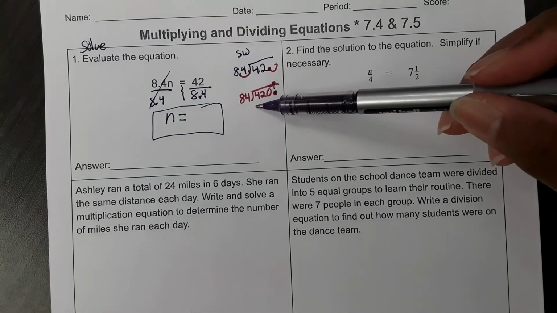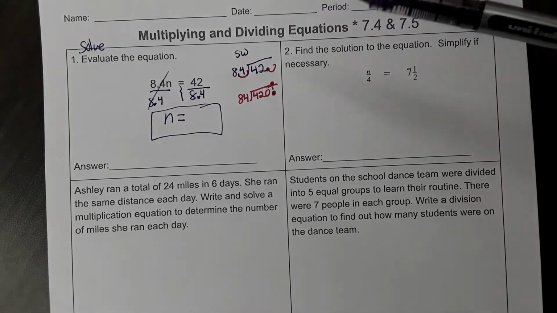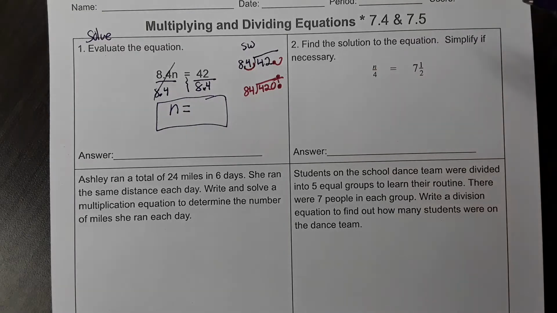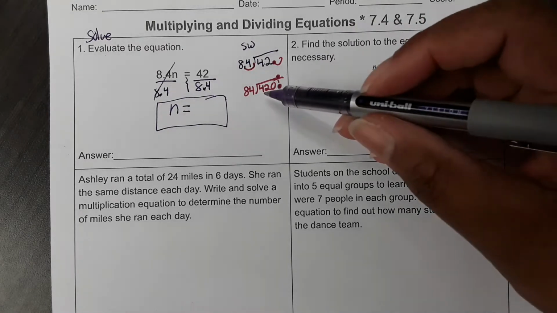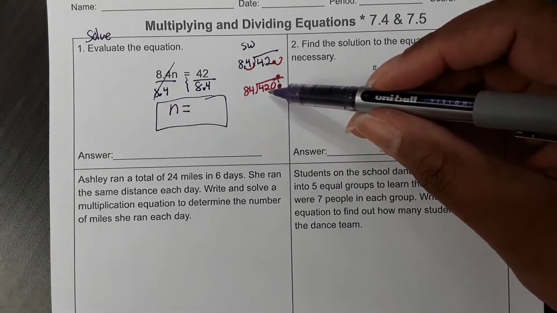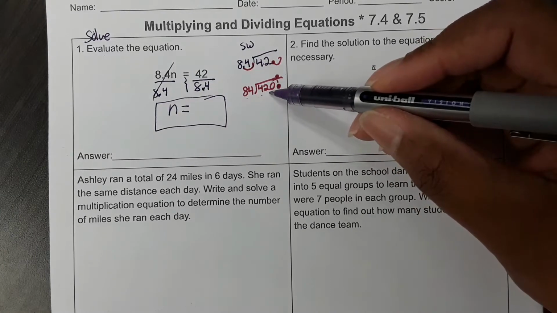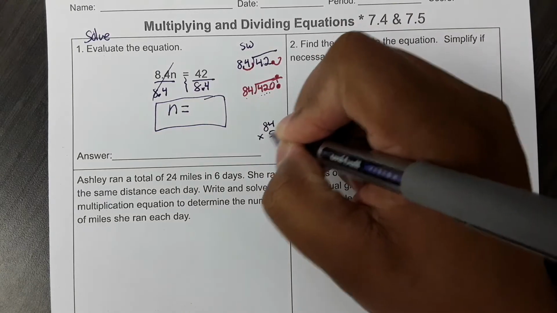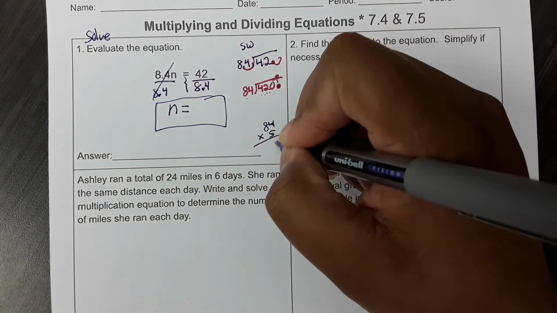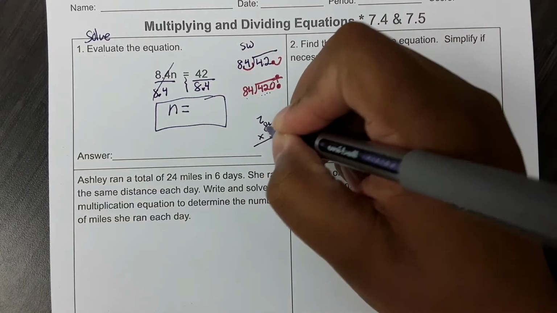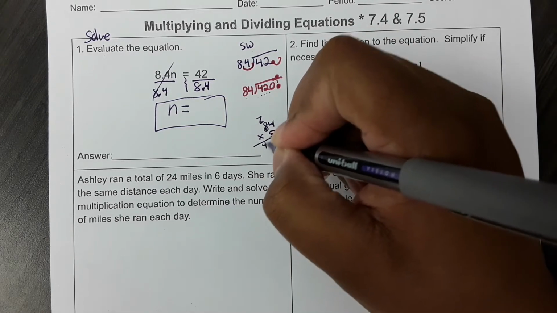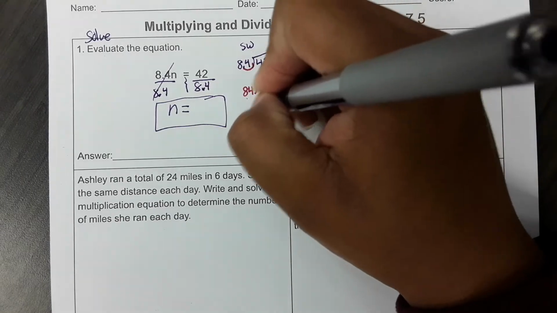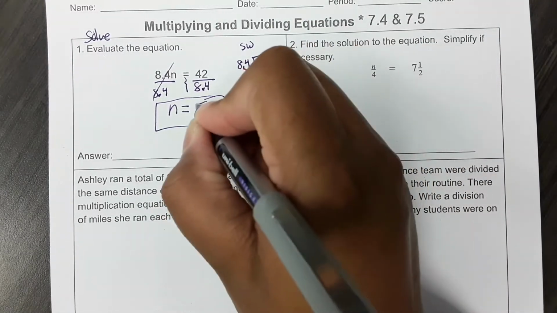I don't know about you, but I don't know my 84 multiplication facts. So I'm going to take my best guess. I know 80 goes into 40 like 5 times. So 8 would go into 42, I would guess like 5 times. So I'm going to do 84 times 5. 5 times 4 is 20. Carry the 2. 5 times 8 is 40 plus 2. Hey, 42. Ding, ding, ding. It was a good guess. I get exactly 420. So n is equal to 5.